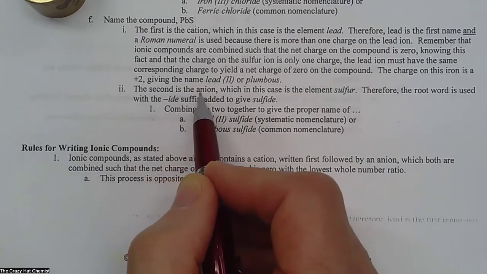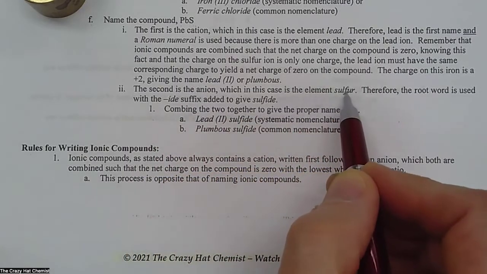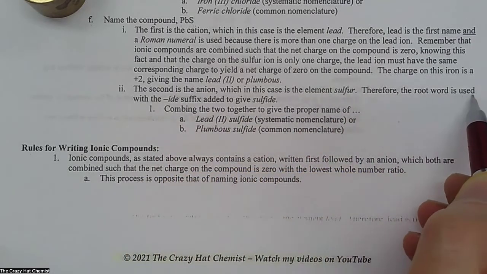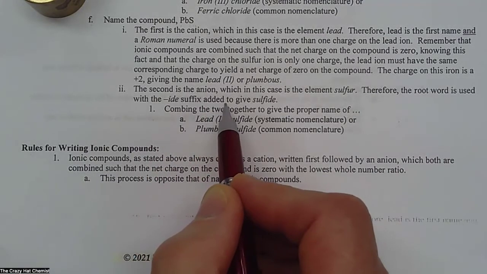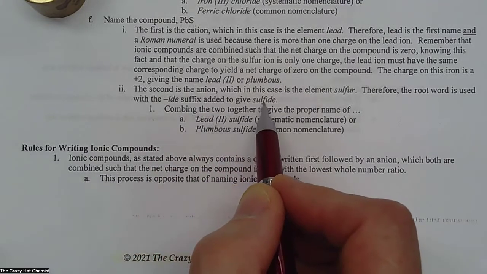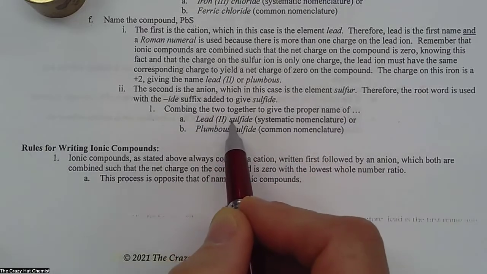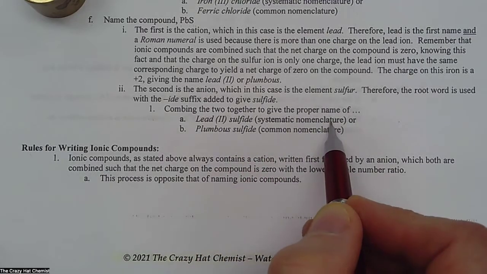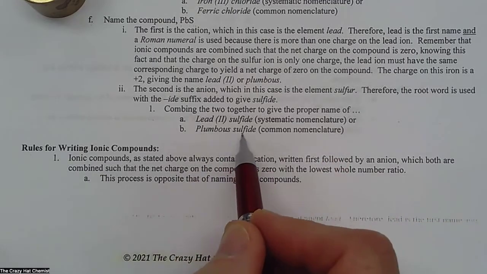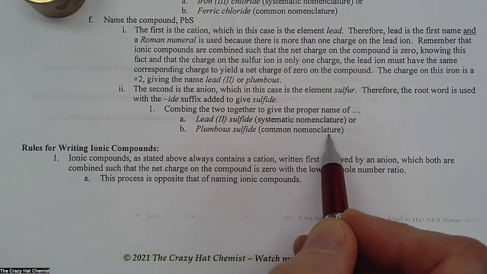The second is the anion, which in this case is the element sulfur. Therefore, the root word is used with the IDE suffix added to give sulfide, combining the two together to give the proper name of lead 2 sulfide. That's the systematic nomenclature, or plumbous sulfide, the common nomenclature.